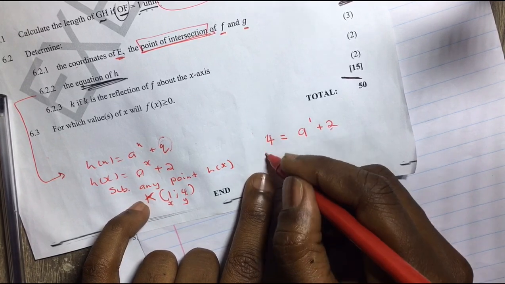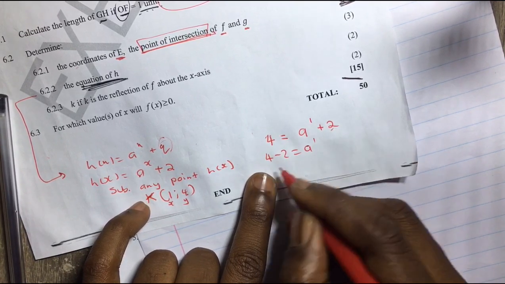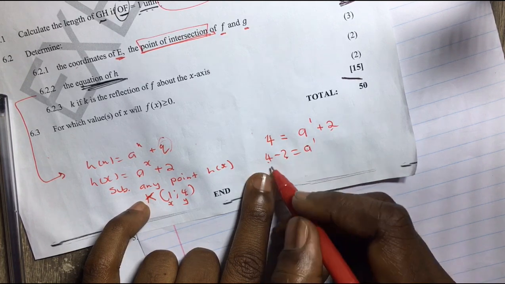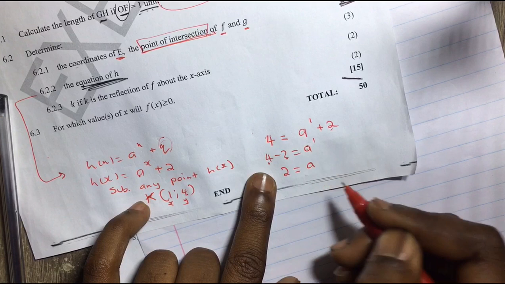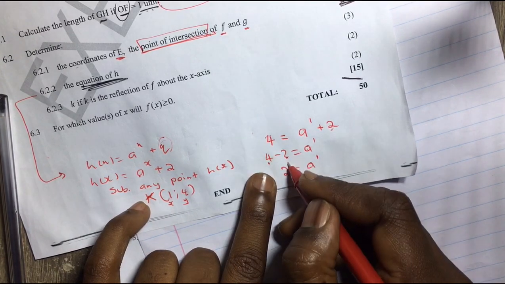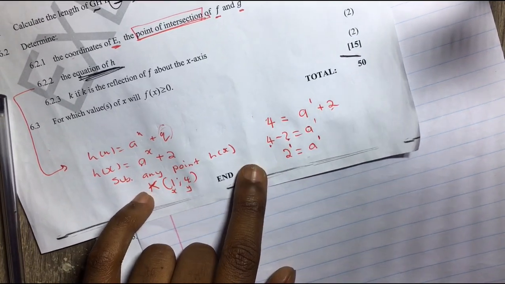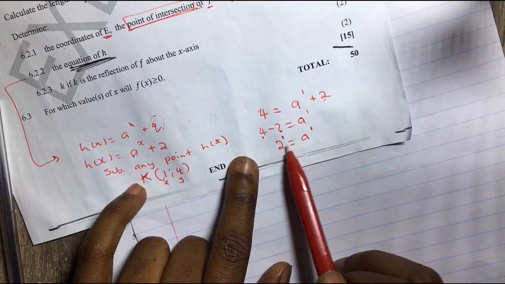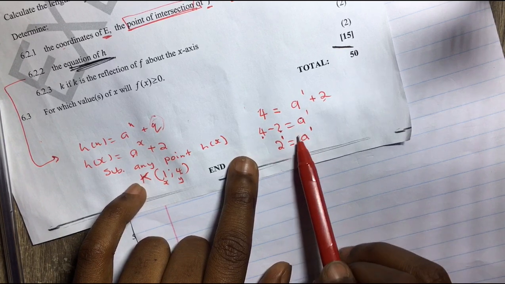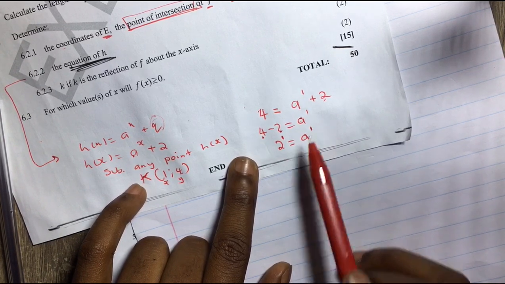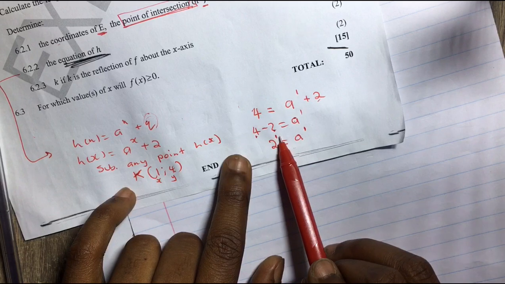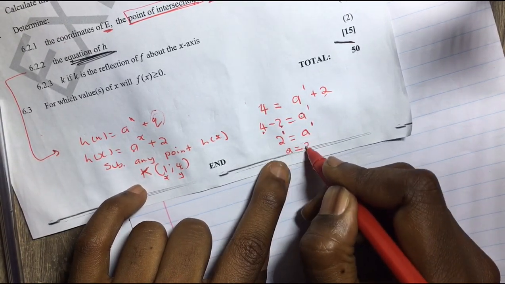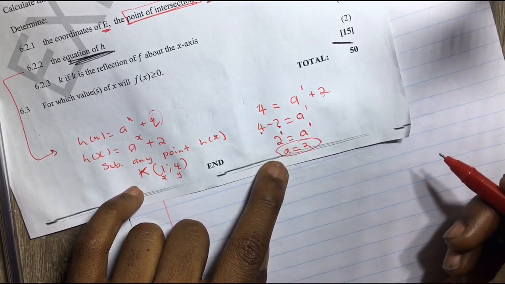Take 2 to the other side, it becomes 4 minus 2 equals a squared. 4 minus 2, not a squared, a to the power 1. 4 minus 2 is 2, and 2 equals a to the power 1. Therefore, we know that there's 1 there. So the same principle applies. When the bases are the same, we drop the bases and equate the exponents. Also, if the exponents are the same, we can drop the exponents and equate the bases. So therefore, the value of a is 2.